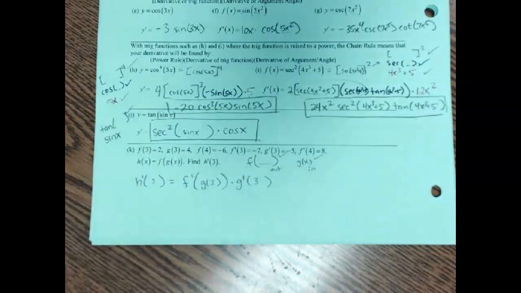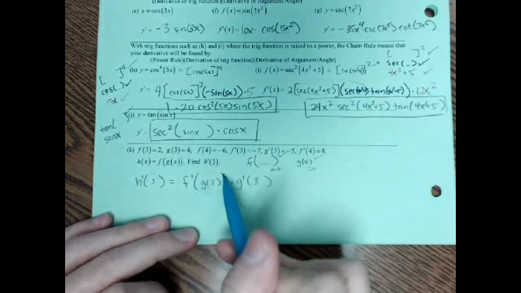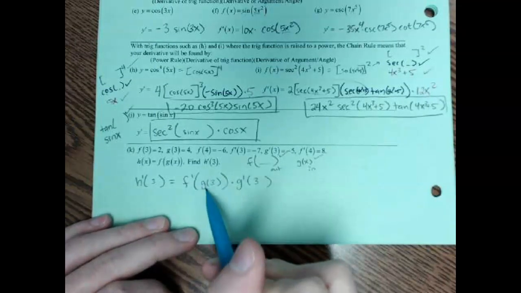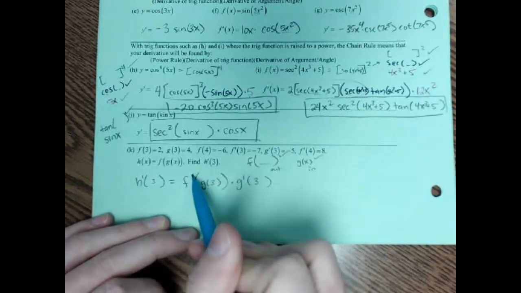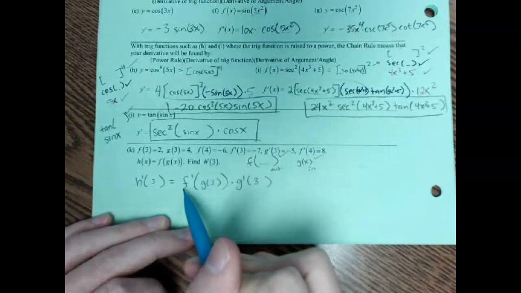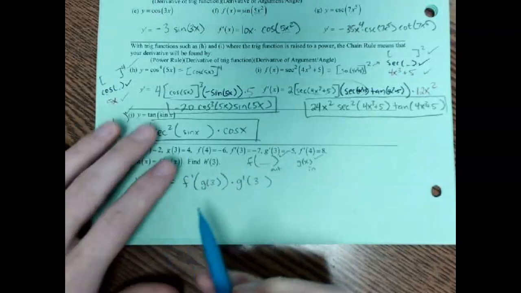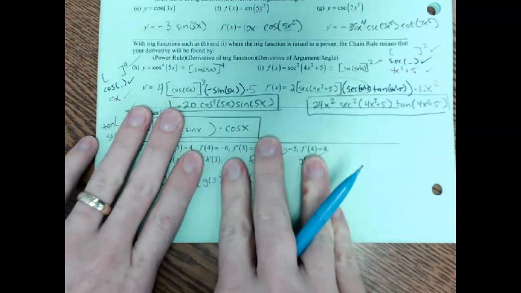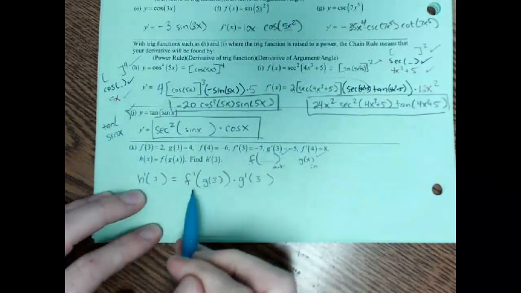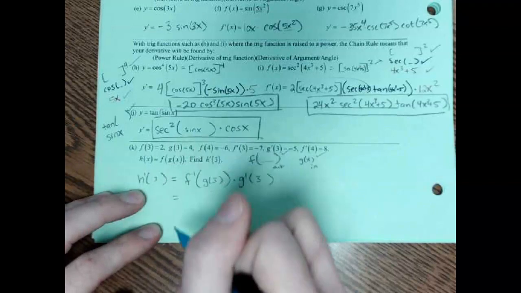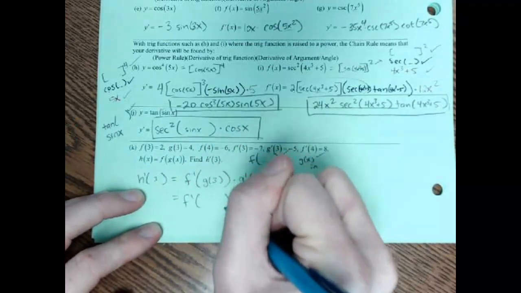Okay, so now let's go through. We've done all the calculus. Now everything else is just straight up algebra and arithmetic. Let's do this left chunk first. I need to go get what is g of 3, and then whatever this number is, I need f prime of that number. I don't need f prime of 3, right? I need to figure out what is that. And then once I know that number, I need f prime of that number, right? This one's 2 steps.